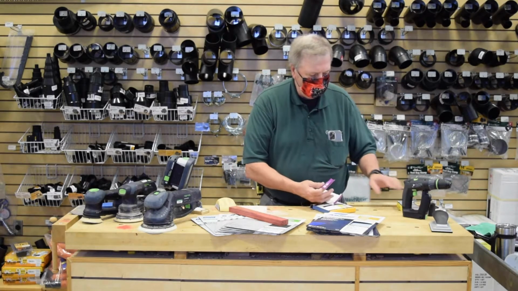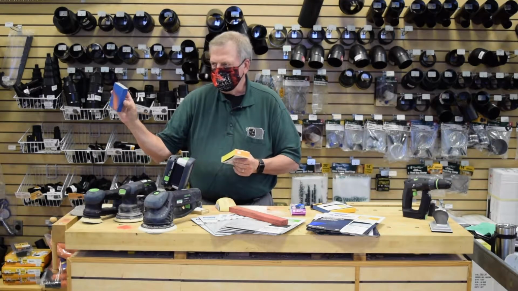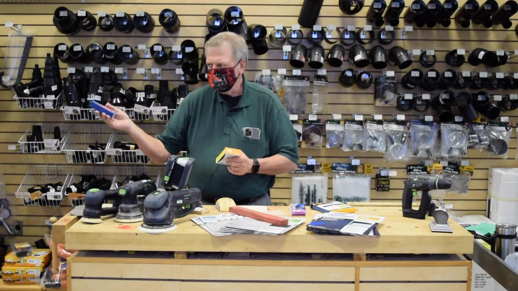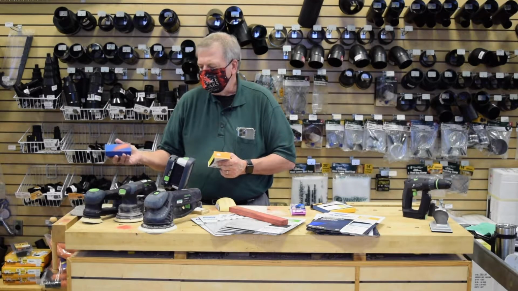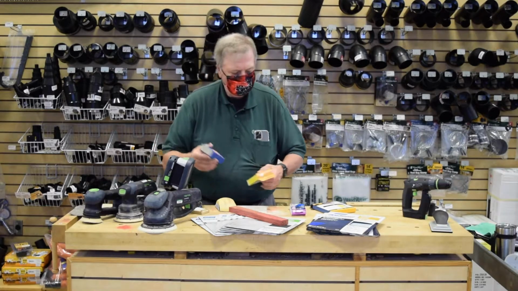Sanding blocks are great. They allow us a little bit more flexibility, like this. This does a great job. Again, this is a 60 grit. It will take stuff off. It just takes much longer than one of these does.